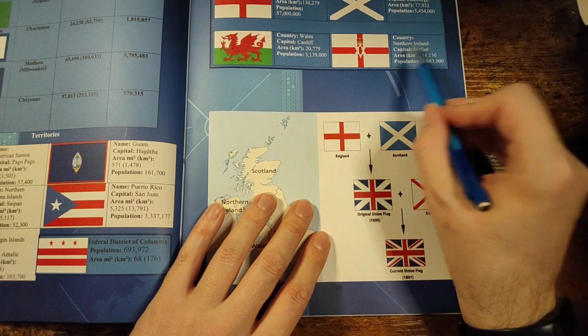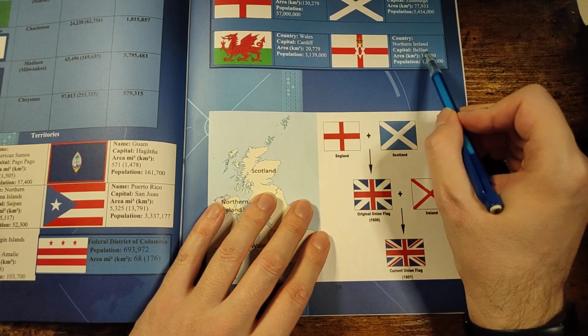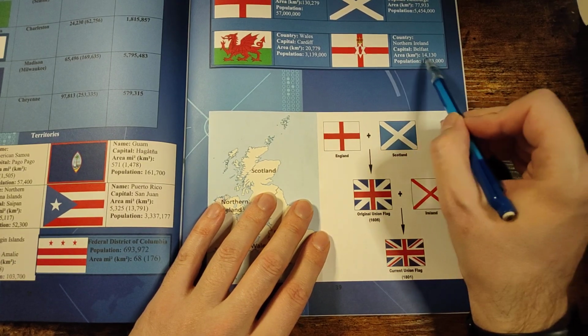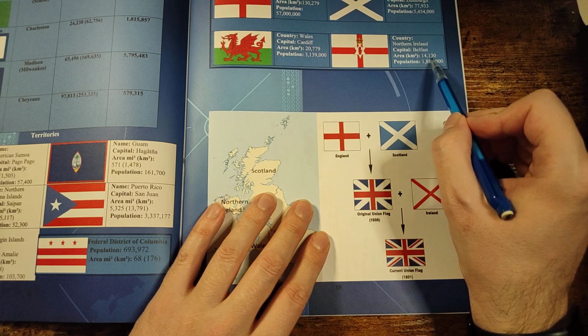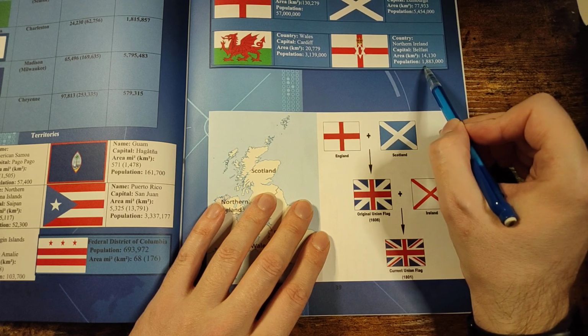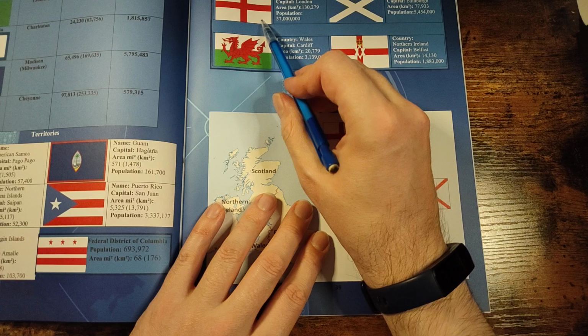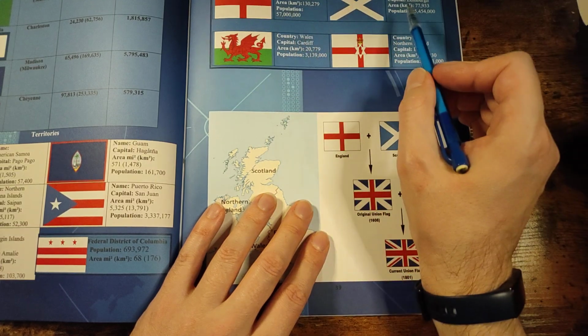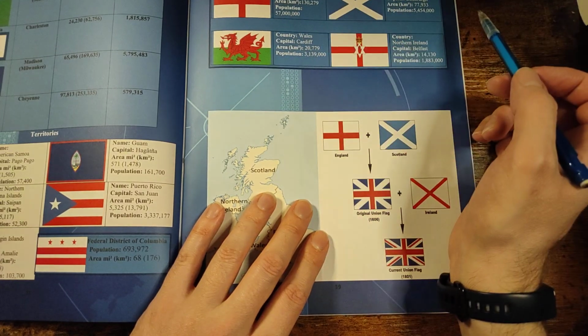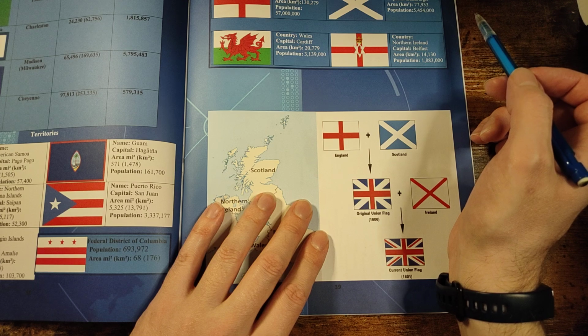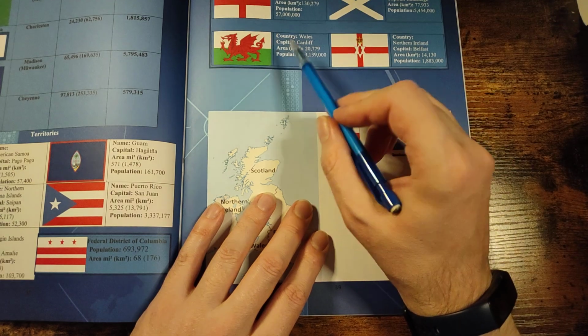And lastly, Northern Ireland, capital Belfast, and the area is 14,130 kilometres square, population is 1.8 million. So it's done in order. England by far the largest in terms of population and landmass, and then going down in size.